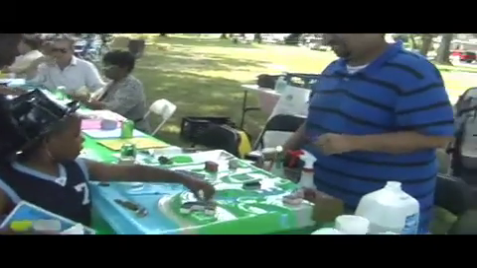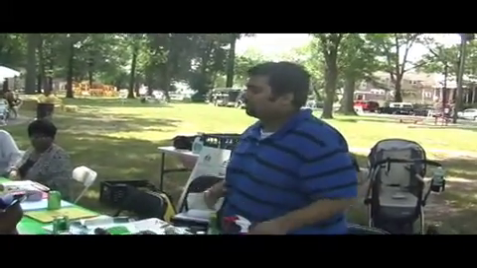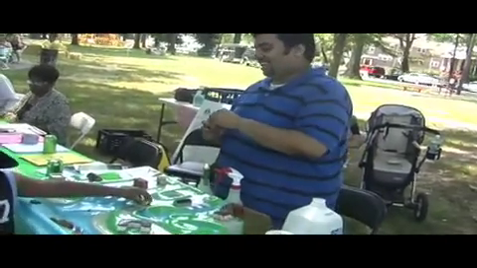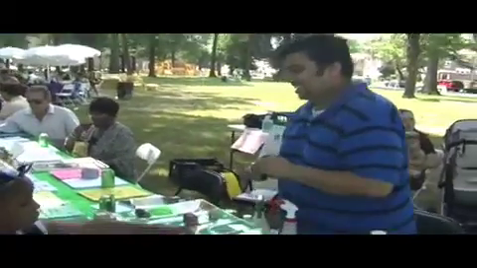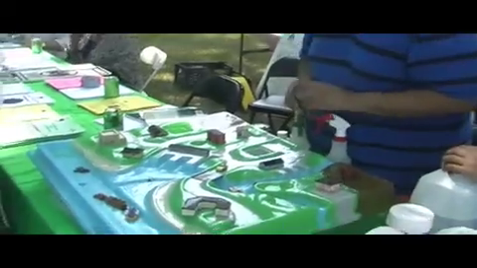Do you want to see the Enviroscape? Do you know the difference between a non-point source pollution and a point source pollution? A non-point source pollution is where we see litter but we don't know where it's coming from. A point source pollution is where we know where our litter is coming from.